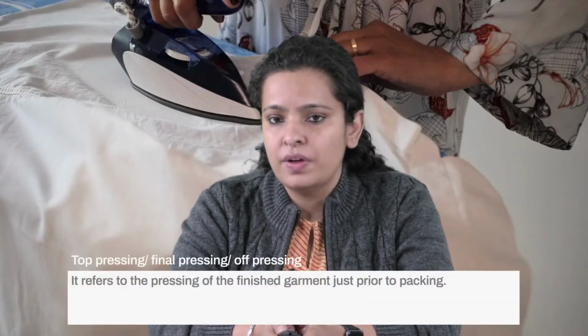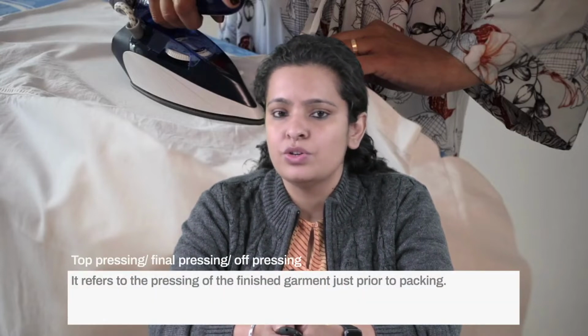Like when the garment is manufactured and finally constructed, we use the pressing technique called top pressing. It refers to the pressing of the finished garment just prior to packing.